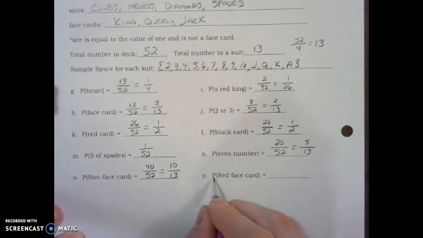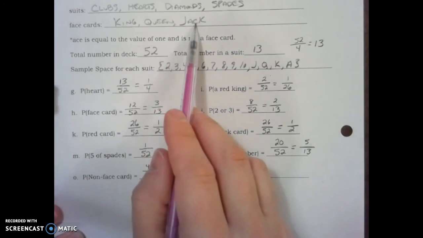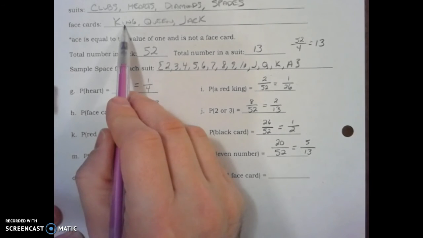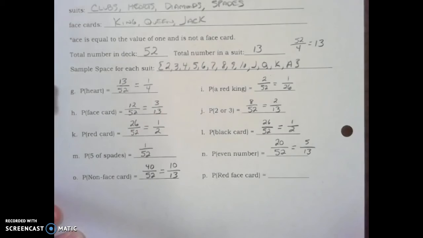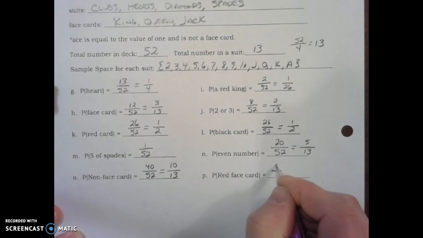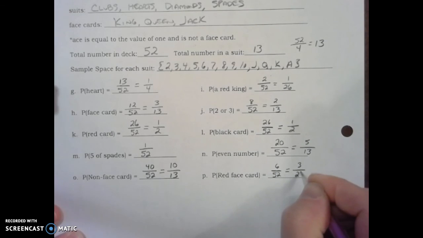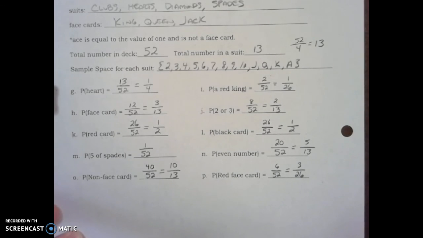Finally, in letter P, they want to know what's the probability of getting a red face card. Again, the face cards are the king, the queen, and the jack, but we want them to be red this time, which would be the hearts and the diamonds. So there's 2 red kings, 2 red queens, 2 red jacks, which is 6 out of the 52 cards. And if you were to divide both of those numbers by 2, since they're both even, that's going to give you a simplified probability of 3 out of 26.